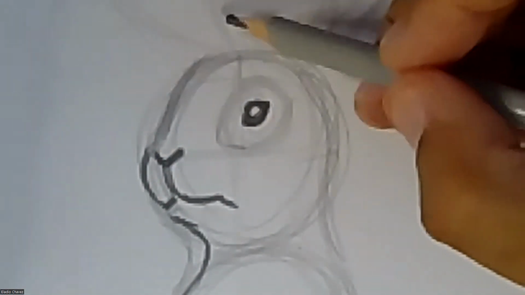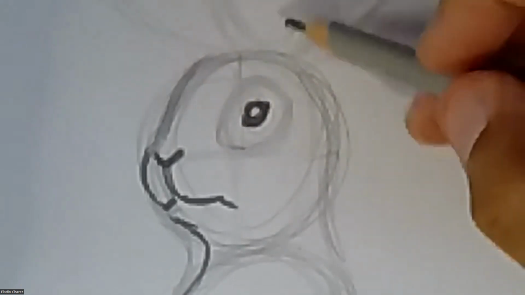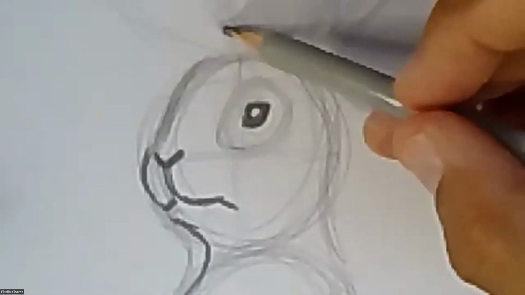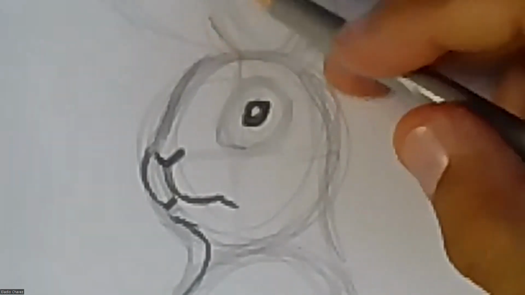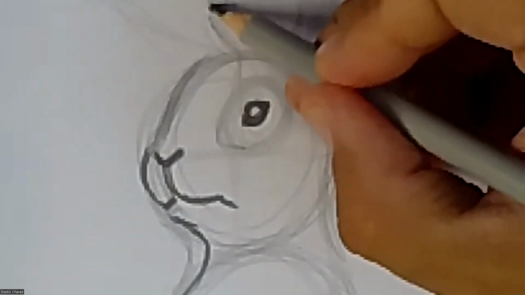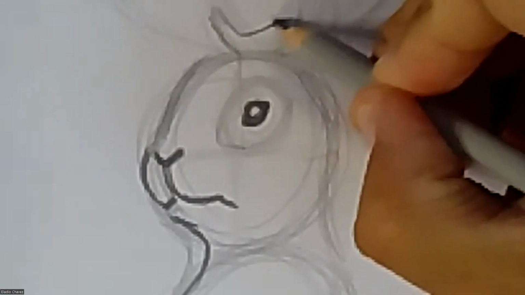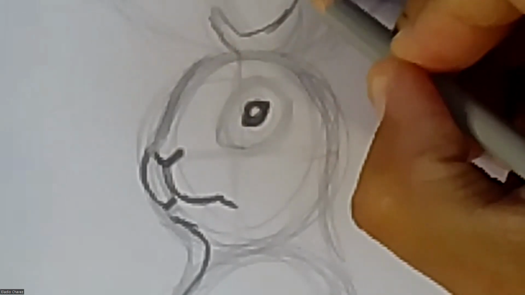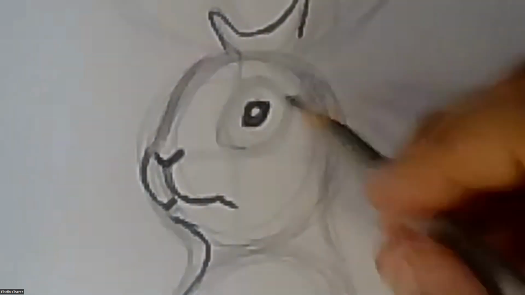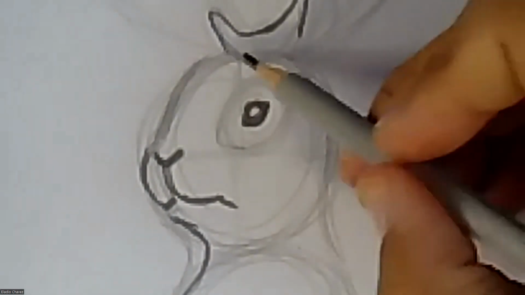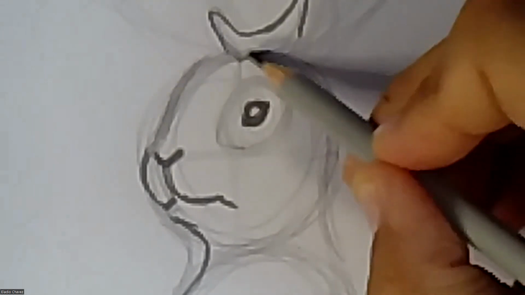All right, let's get the antlers in here because they're in the front. You've got to get the antlers in the front. So there's like this U shape right in here. These two antlers right in there, 1, 2. That little U shape is attached right to the top of that head.